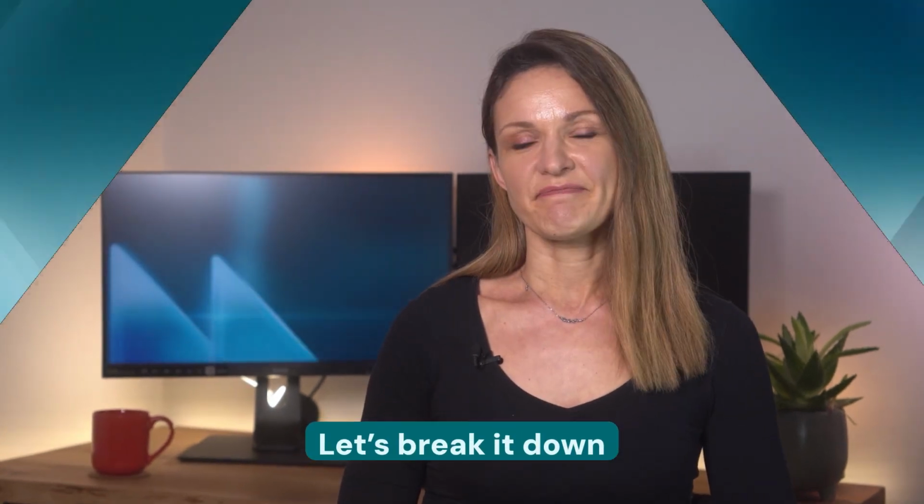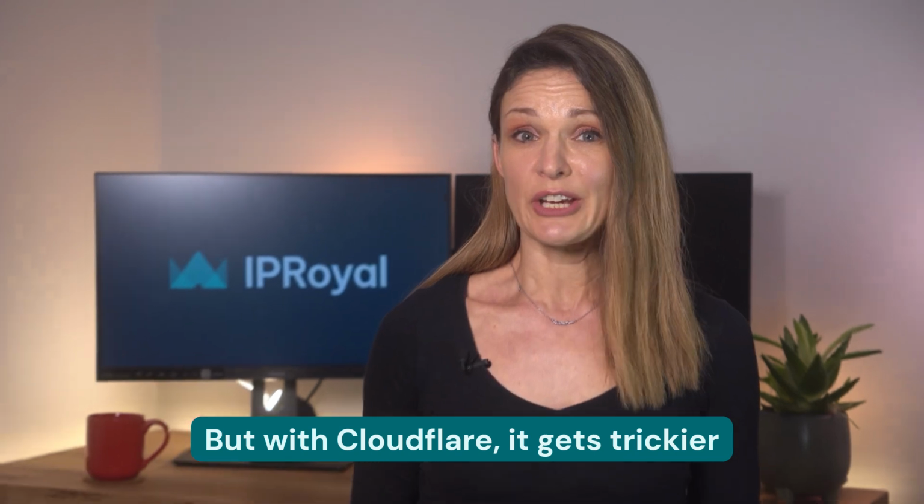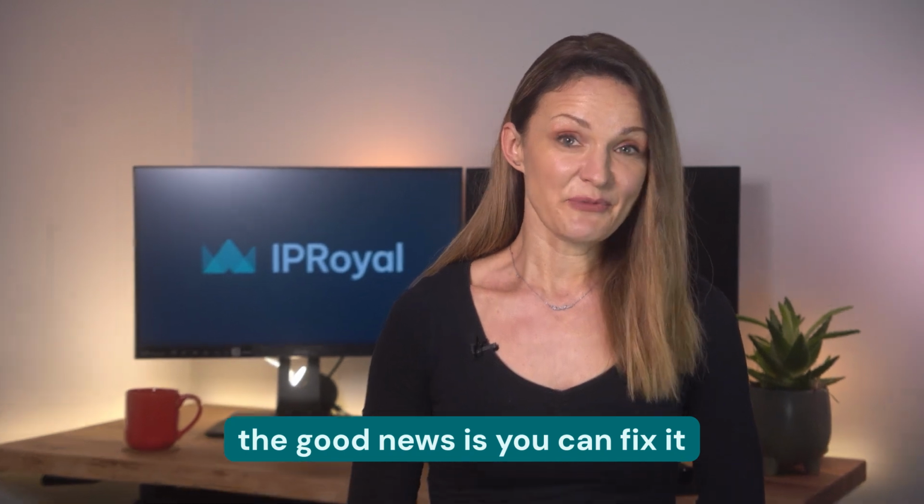Let's break it down. A 403 error usually means you're blocked from accessing something. But with Cloudflare, it gets trickier. You might see this error because your IP is blacklisted, Cloudflare thinks you're a bot, or the website blocks traffic from your country. No matter the reason, the good news is you can fix it.